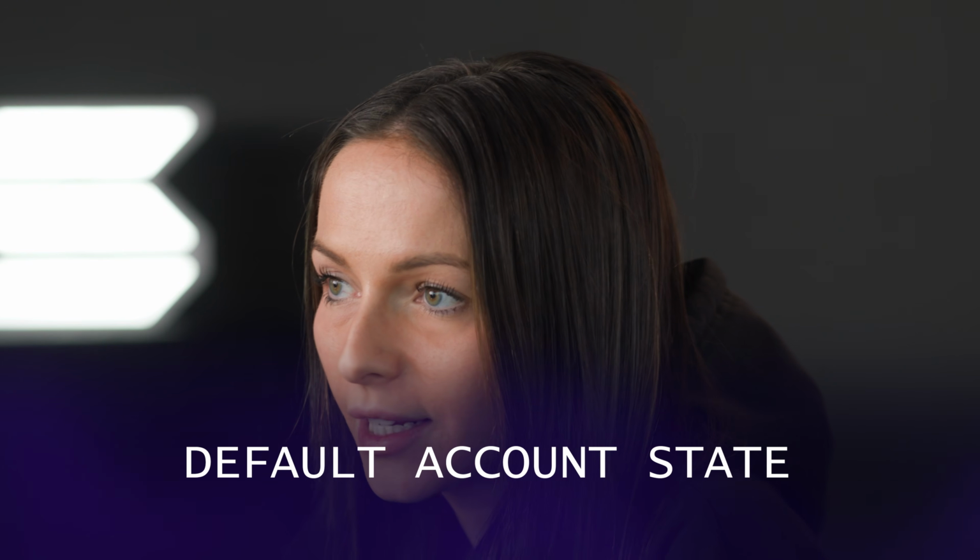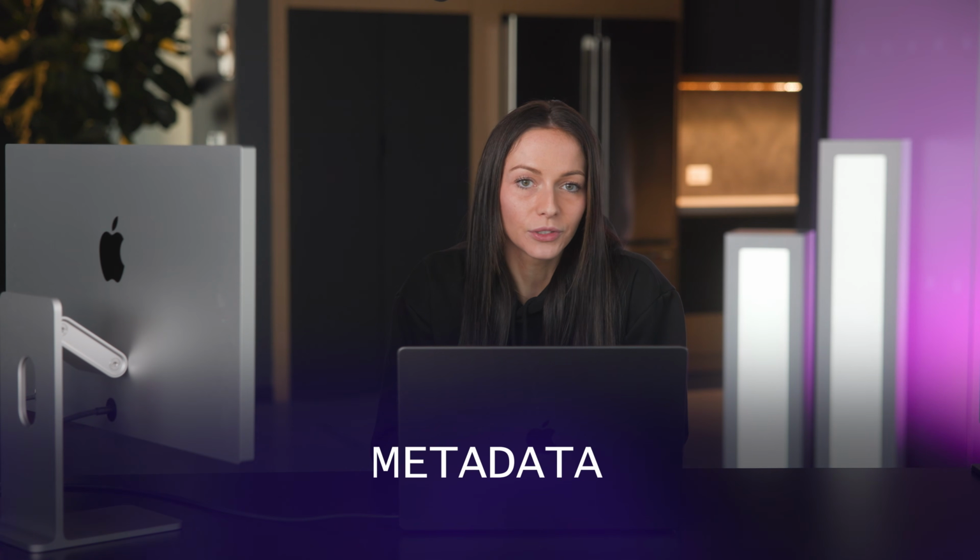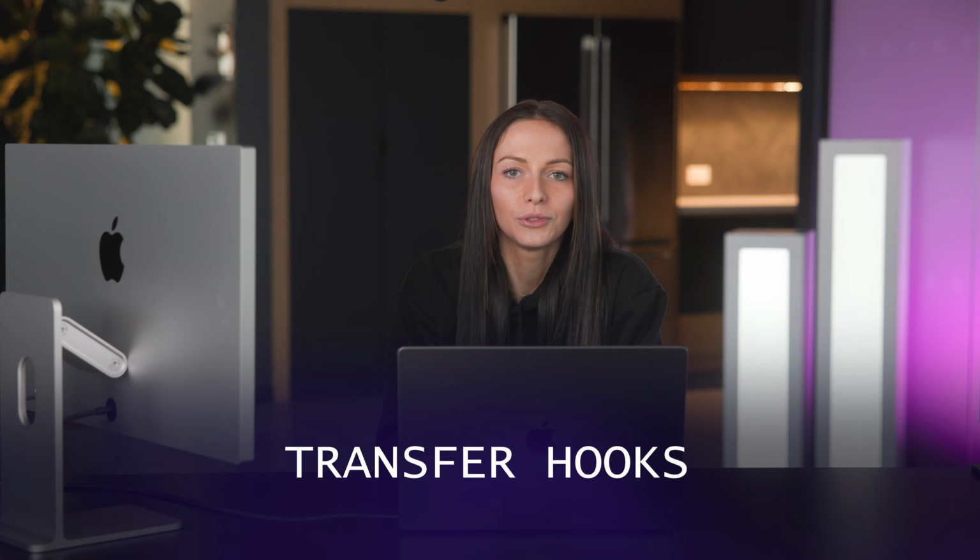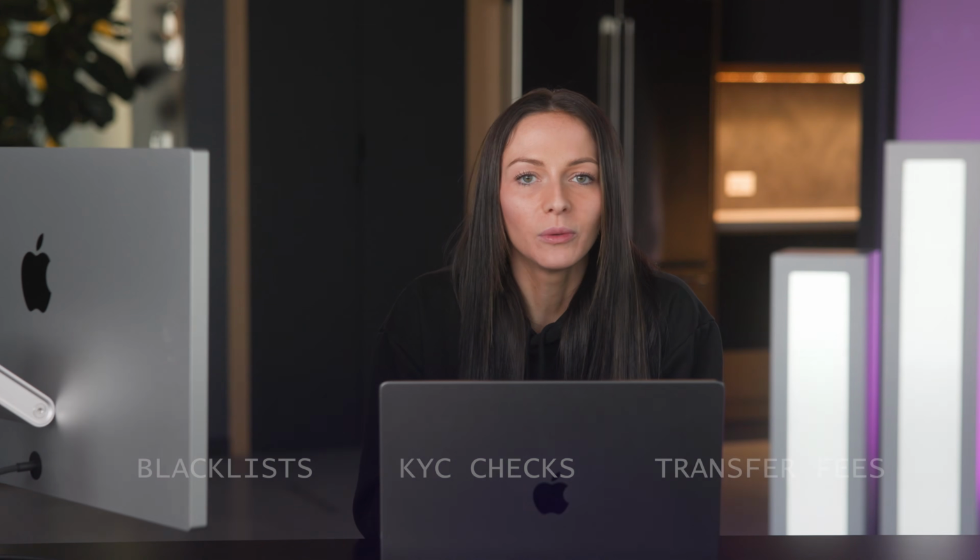There's also default account state. New token accounts can start frozen or unfrozen by default. This gives you control over who can actually hold your tokens. Then there's metadata. You can store the token's name, symbol, and image URI directly on-chain, so there's no external programs that are needed. And then another one would be transfer hooks. So transfer hooks allows you to run custom logic on every single transfer. This enables things like KYC checks, blacklists, or transfer fees. So when we initialize a mint account for a stablecoin, we'll initialize all the extensions that we want to use at that time. And we'll see exactly what that looks like when we clone our code right now.